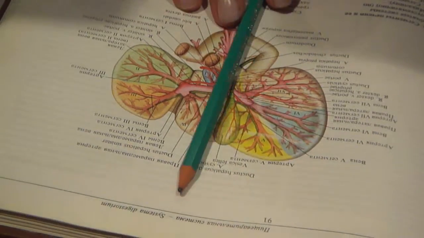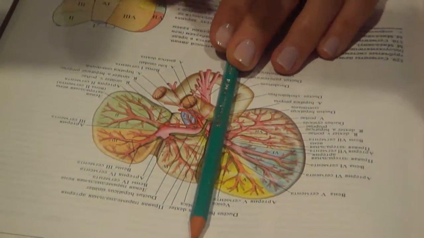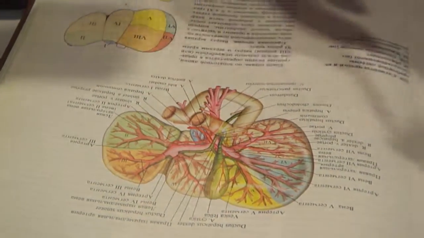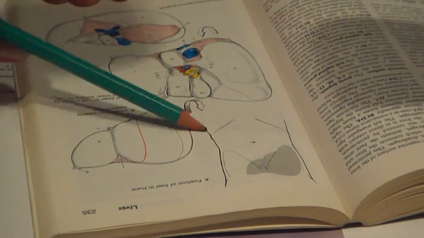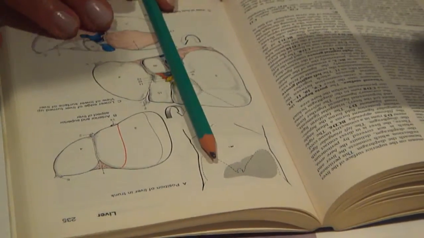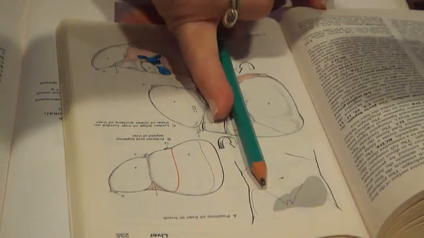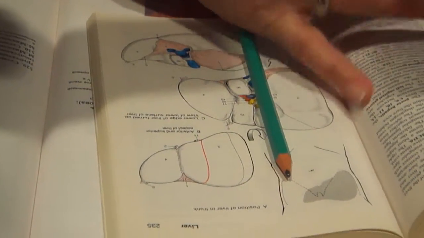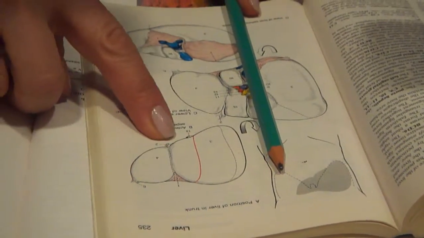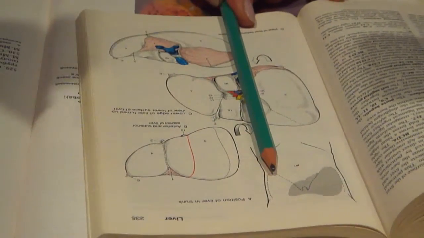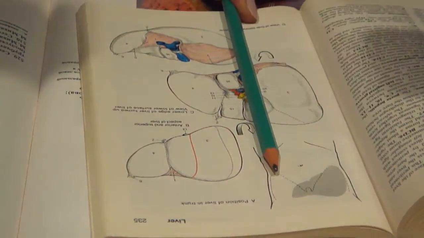In clinical division by Quinaud, it corresponds to this line here. Division by Quinaud: this line passes through a plane through what? Sulcus vena cava and fossa vesicae felleae. In clinic, this is the left and this is the right lobe of the liver, not divided by the falciform ligament and this groove. So left part, right part.